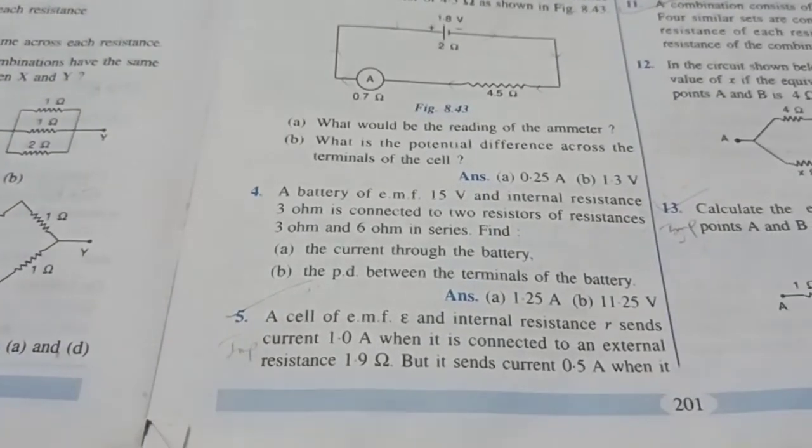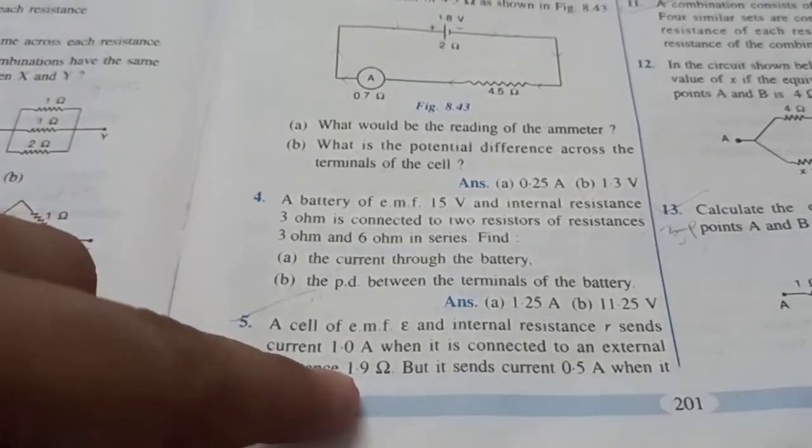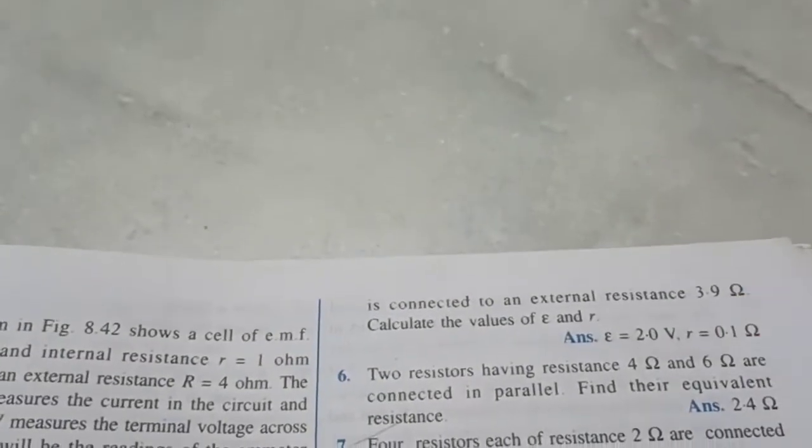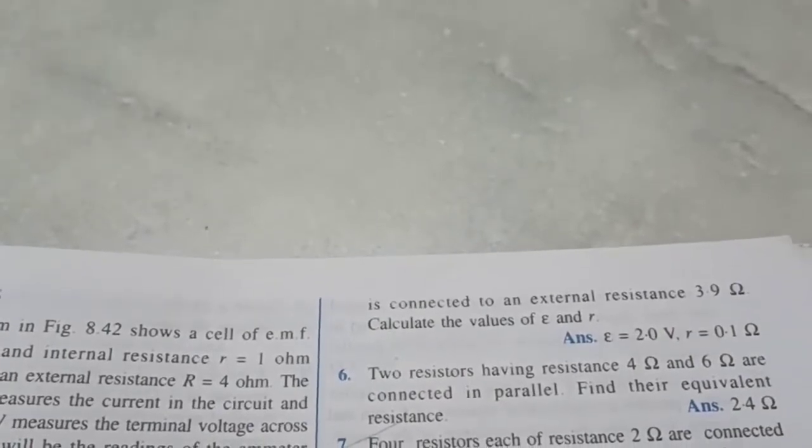Next, the fifth sum. Mark this as IMP. A cell of EMF epsilon and internal resistance R. Okay, so two unknown variables. I kind of feel that this will be like a simultaneous equation sum. So current is given when the external resistance is this much, and again current is given when external resistance is this much. Calculate the values of epsilon and R.